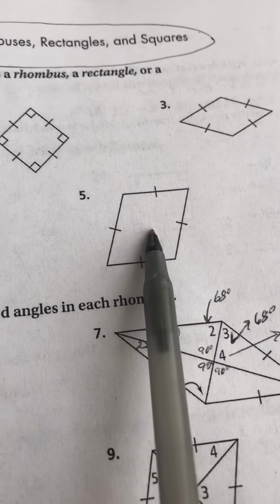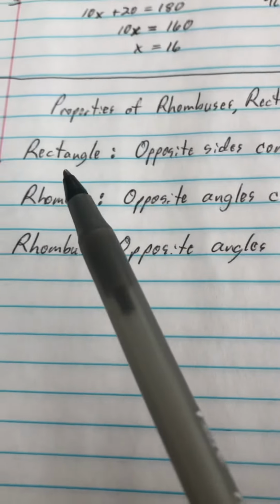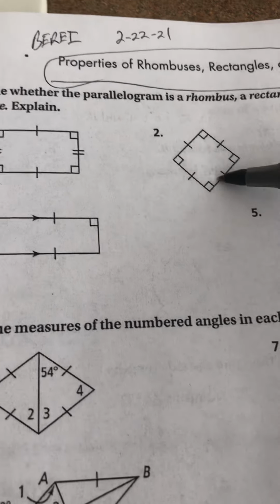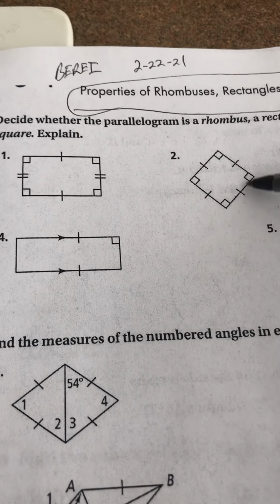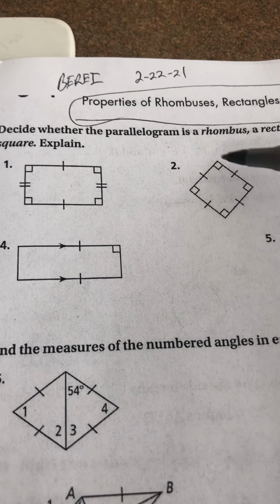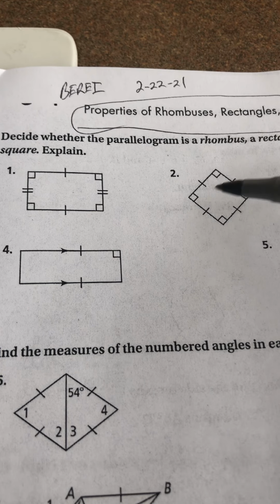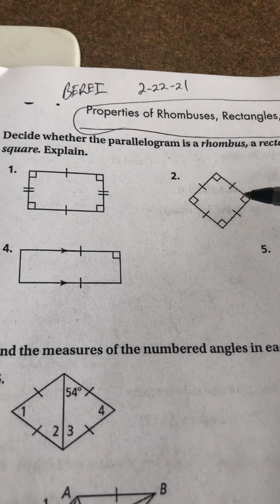And then number five, once again, a rhombus. We're looking at opposite angles are congruent and all four sides are congruent. You're going to look at two as a square, and you could say something about all sides being equal and all angles being equal.